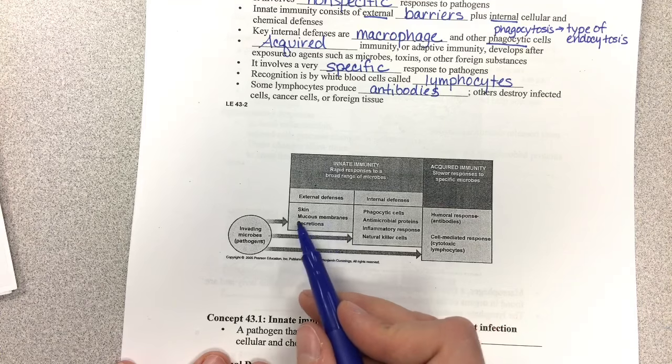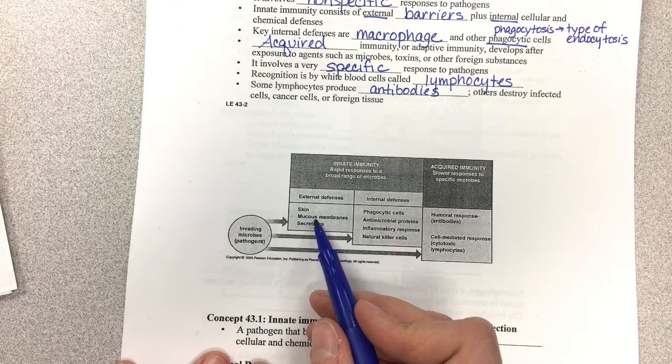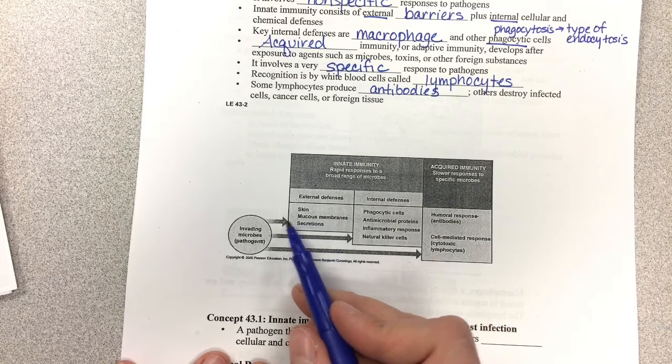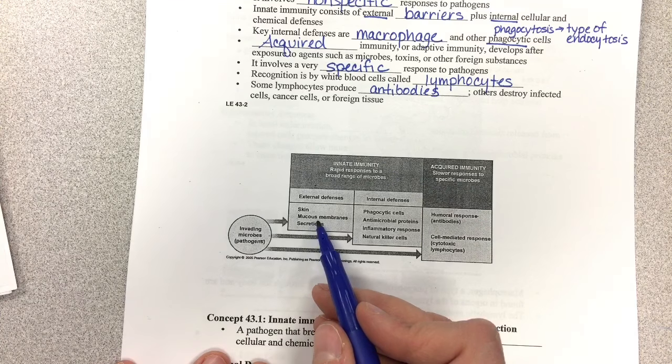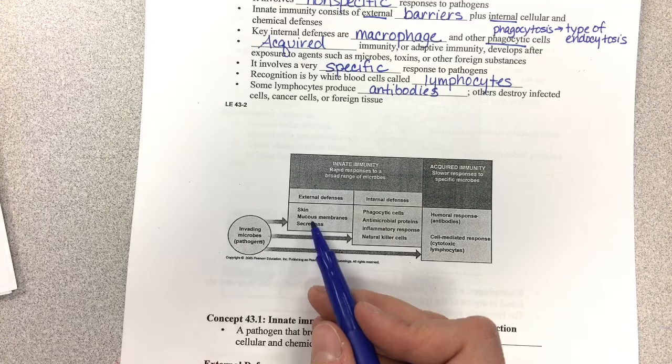Then mucous membranes: we have mucus lining our nasal passages and things like that. Anything that we may breathe in or take in gets stuck to the mucus and the mucous membrane, and therefore doesn't make it inside of our body, and then we get rid of that mucus.